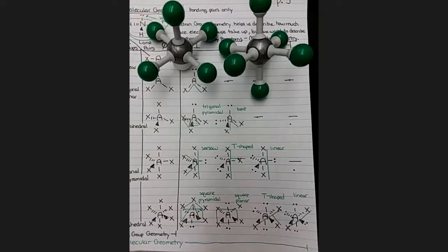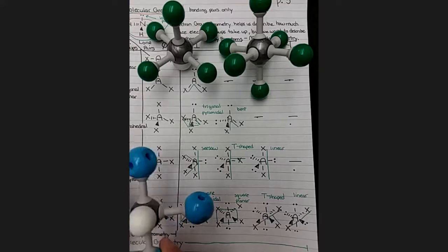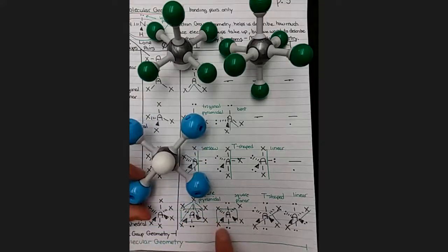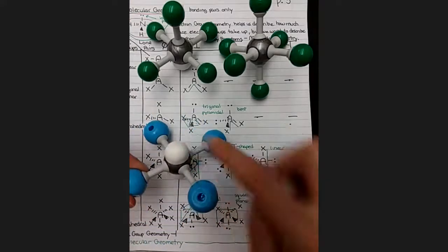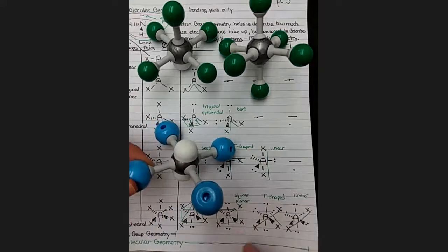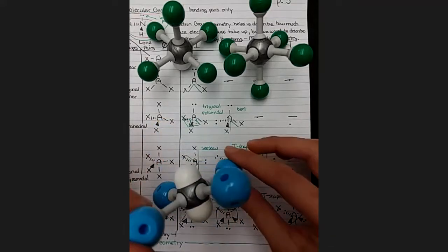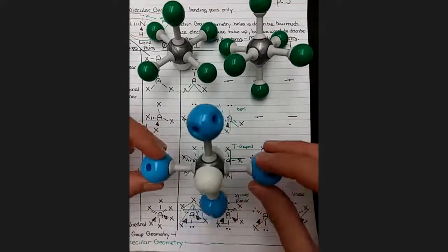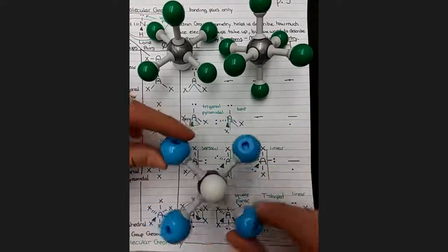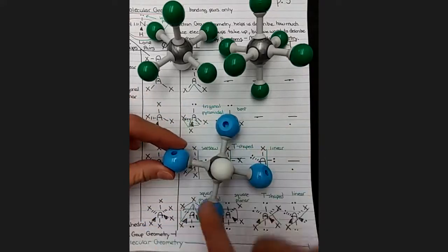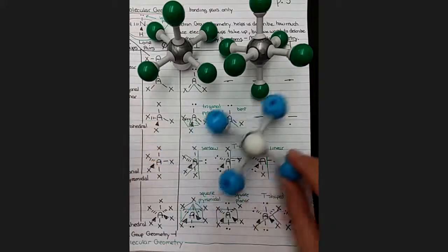And I'm afraid I have run out of green, so we are going to have to switch to blue atoms, unfortunately. When we replace both the top and the bottom of the octahedral structure, we just have the 4 atoms around the middle. So it looks a little bit like a Ferris wheel. And we call this square planar because these 4 terminal atoms are all in the same plane.